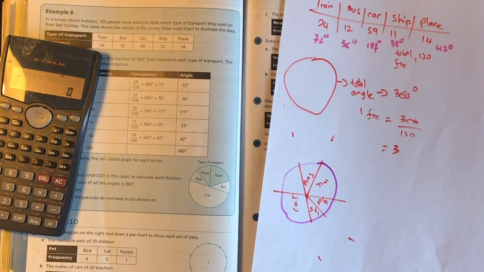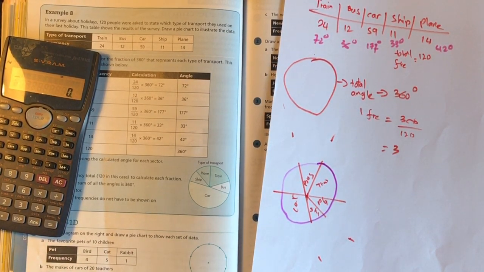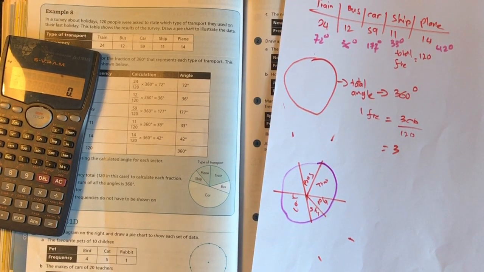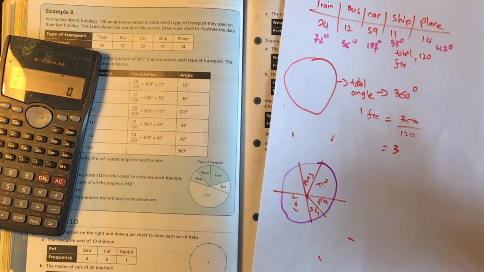Why I tell you how teachers will check is so that you are careful when you draw. You don't simply shoot the angle. The angle is very important. This is how you do a pie chart. Let me think, did I miss anything or not? I didn't miss anything. I've covered everything in pie chart.